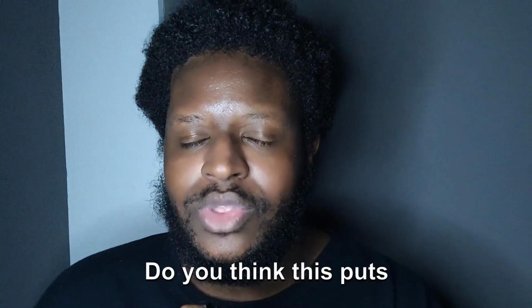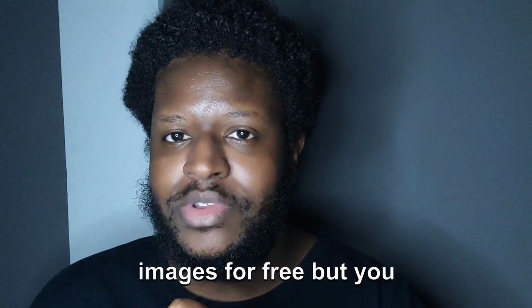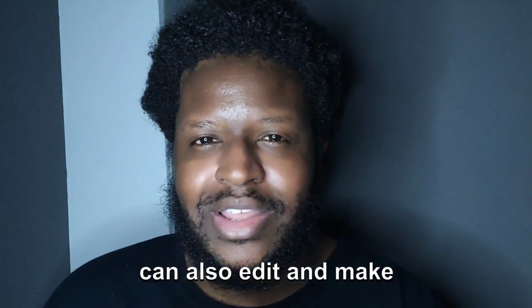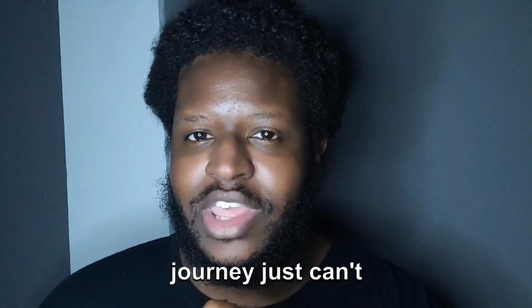But tell me what you think. Do you think this puts you over Midjourney now? Because not only does this create text to images for free, but you can also edit and make all these other AI considerations within a video, which Midjourney just can't compete with.